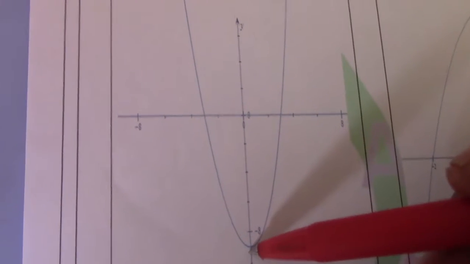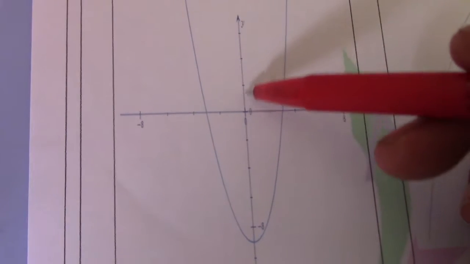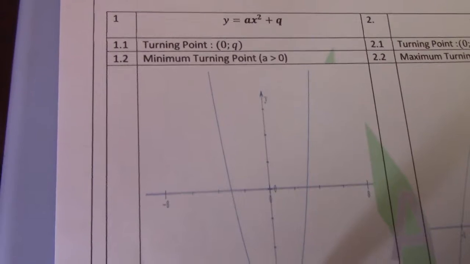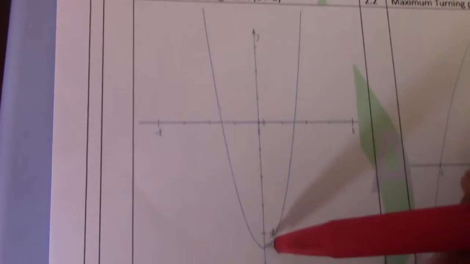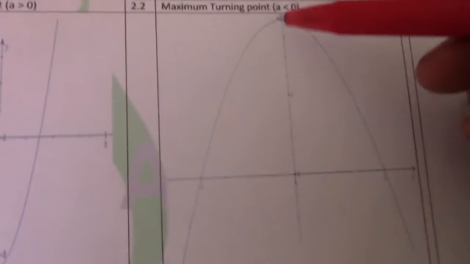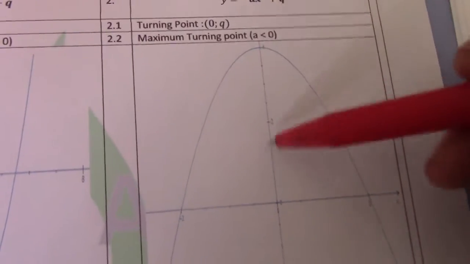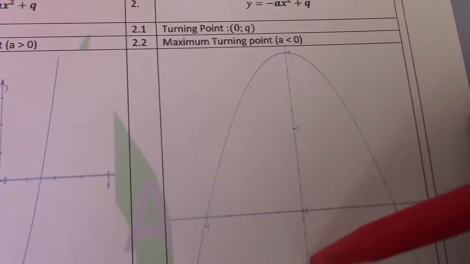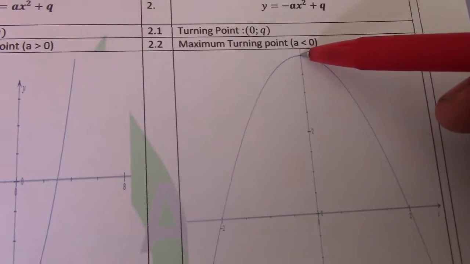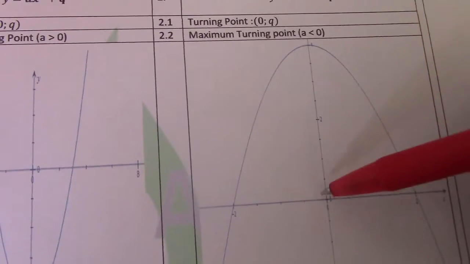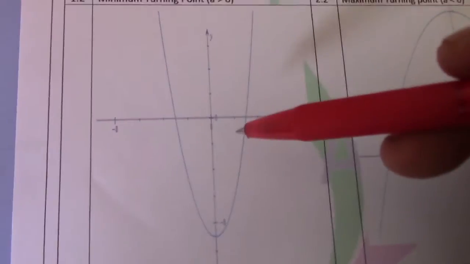From this value, the graph just continues increasing upwards. So this here is known as a minimum turning point, meaning it's the smallest value y would become on this graph. On this side, I have a maximum turning point. You see the graph starts at the bigger y value and decreases down. Therefore, that would be the biggest value y would become. So that is how a parabola looks. Hope you see when you have to plot it, that's how it looks.